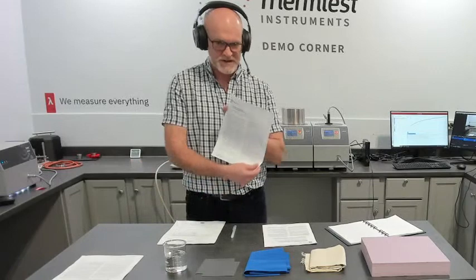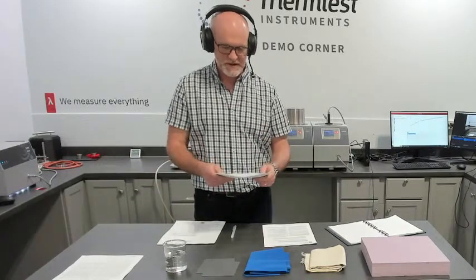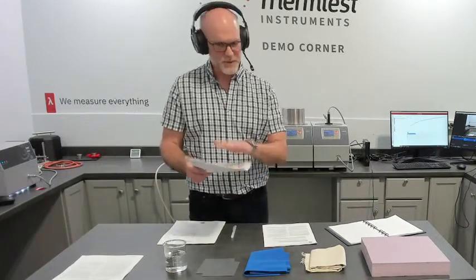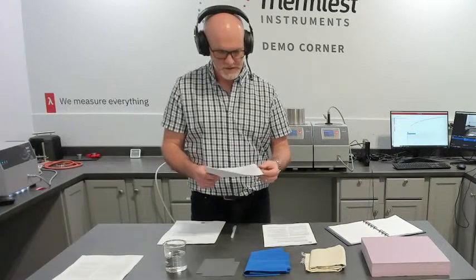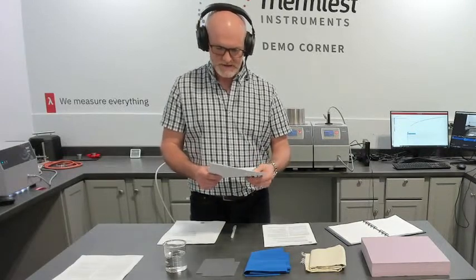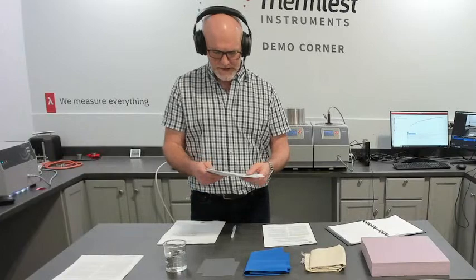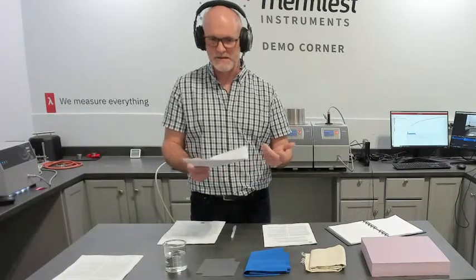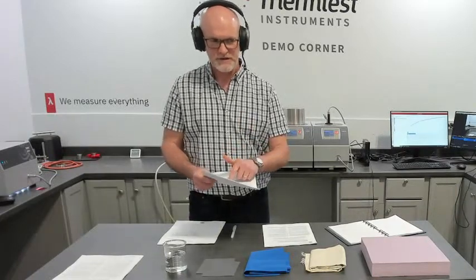ASTM E1461, of course, there's an ISO equivalent of this. This is the laser flash, a very popular method for measuring a wide range of thermal conductivity of materials. This is 11 pages long. And again, this describes in detail several aspects of the measurement that are key to understanding so that you don't generate erroneous data.